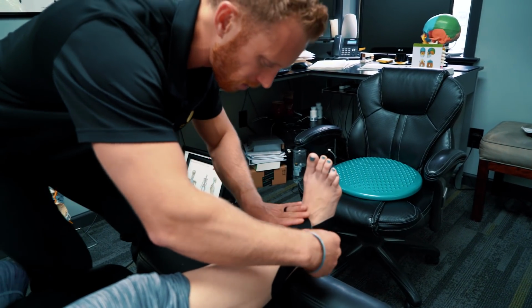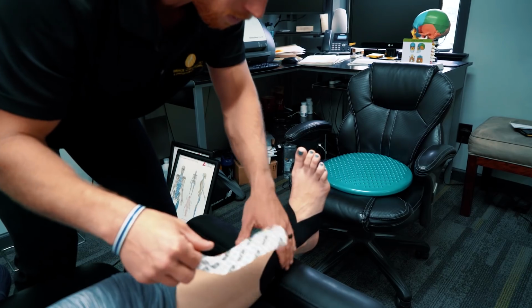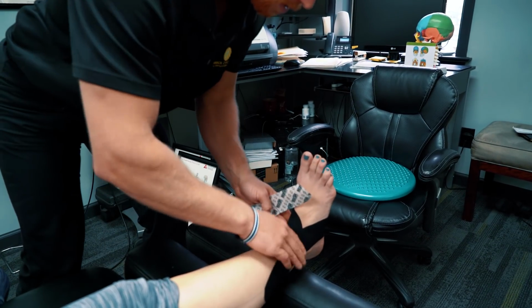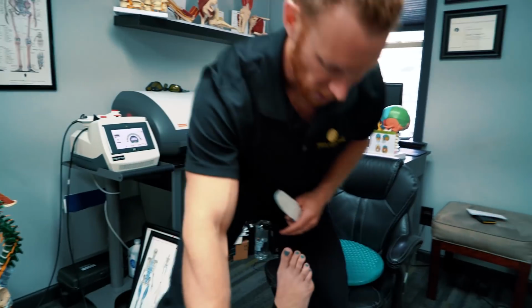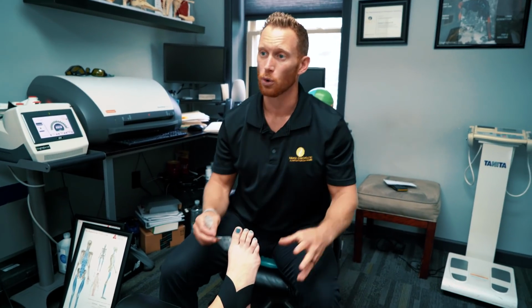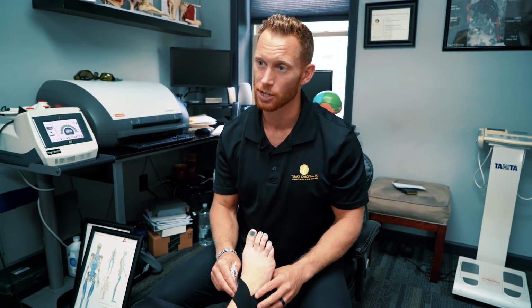Up right there. All right, relax. And you can feel how the tape helps kind of hold the ankle in a little bit more of a stable position, right?